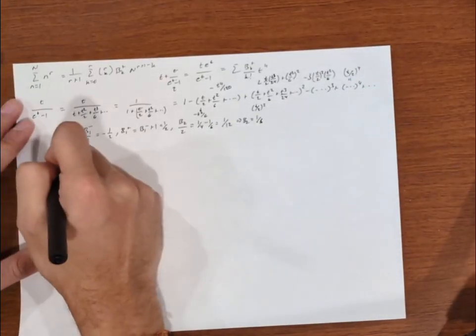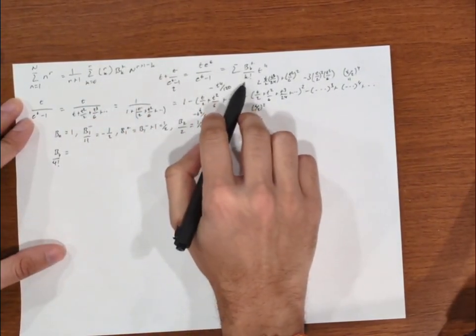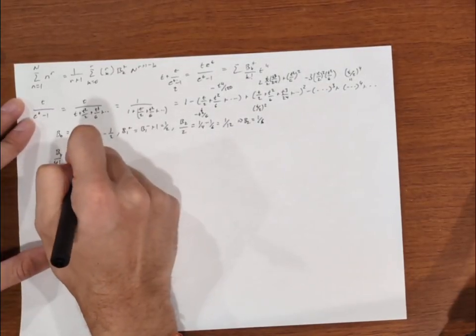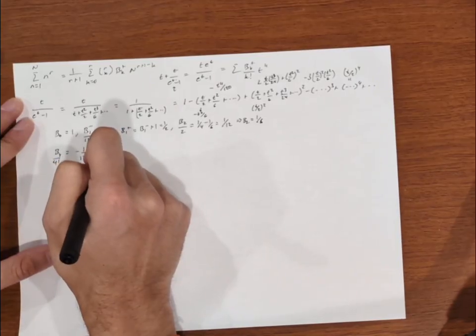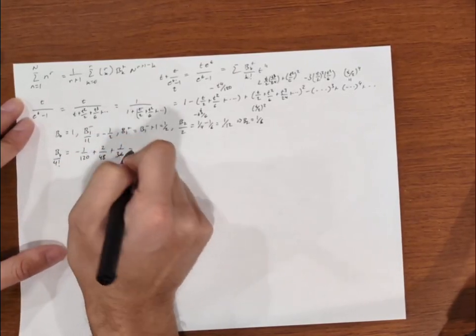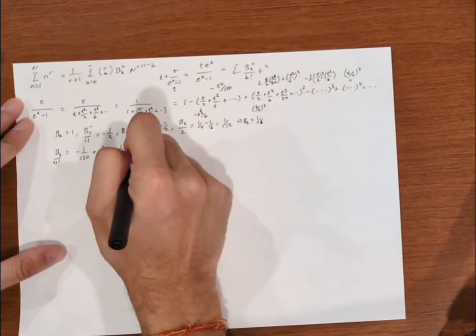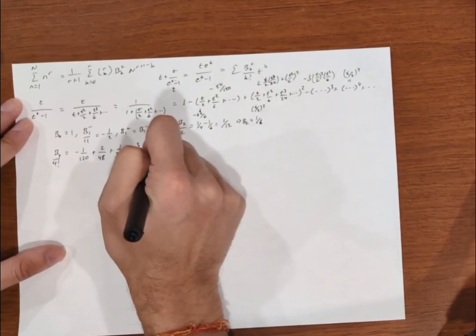So what we end up with is b4 over 4 factorial, because that is what the coefficient is going to be equal to: negative 1 over 120 plus 2 over 48 plus 1 over 36 minus 1 over 24 minus 3 over 24 plus 1 over 16.